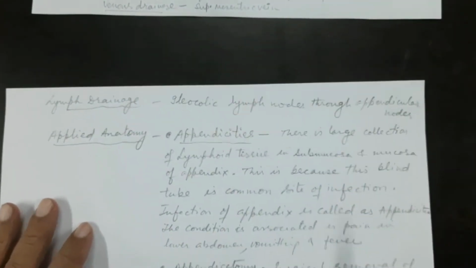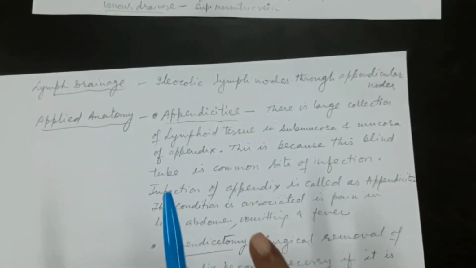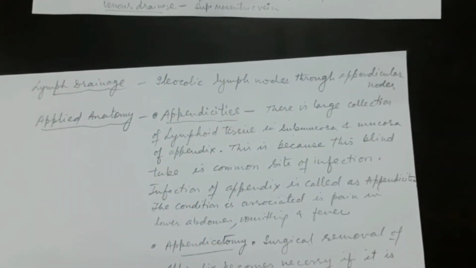Let us come to the lymphatic drainage of the appendix. The lymphatic drainage of the appendix, to begin with, is to the appendicular nodes which are within the fold of the mesoappendix, and from here it will ultimately go to the ileocolic group of lymph nodes.